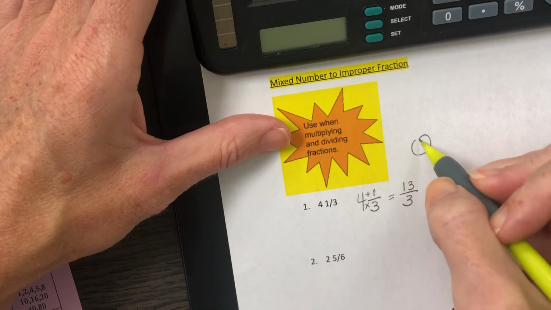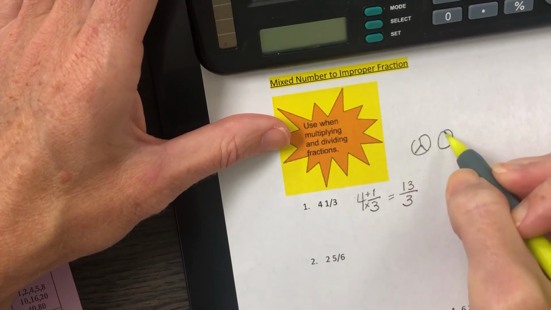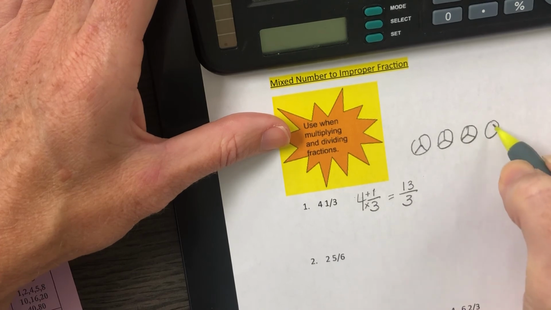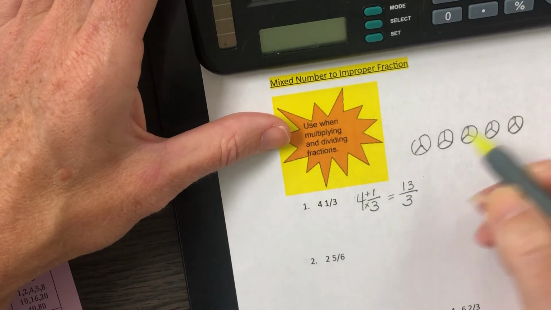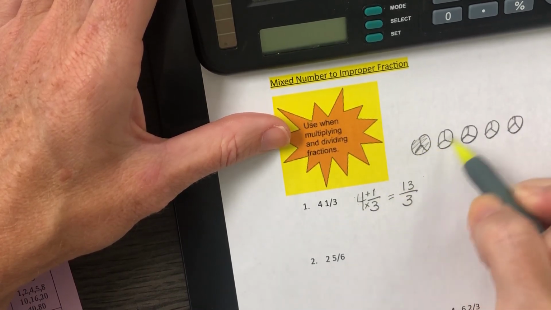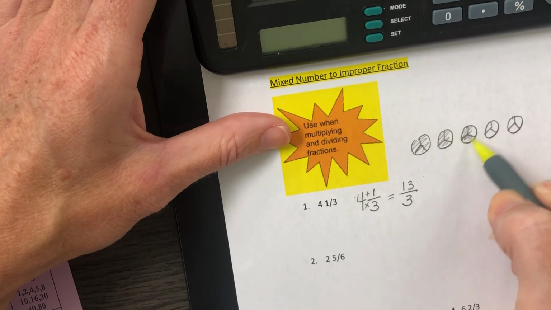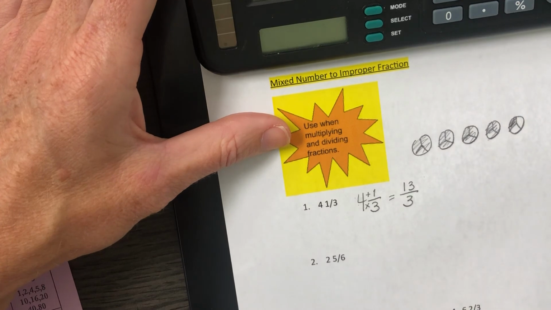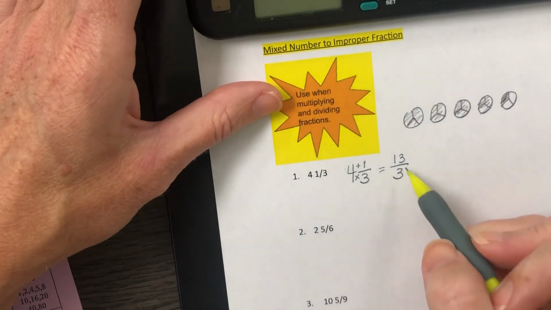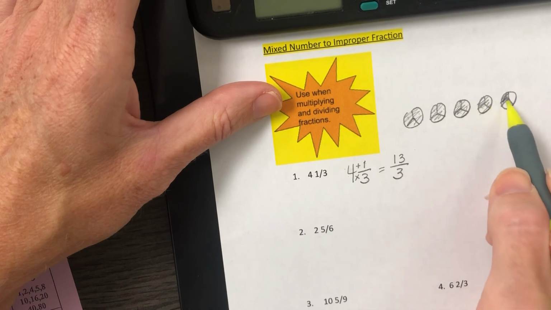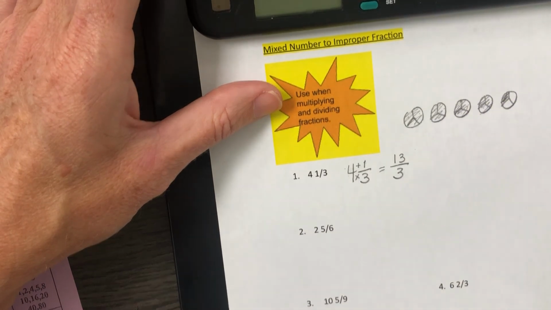Okay, I'll show you what that looks like. I'm going to pretend those are divided equally into thirds. Okay, I have 4 whole, 2, 3, 4, and 1 more. So that's 4 1/3. Or I have 1, 2, 3, 4, 5, 6, 7, 8, 9, 10, 11, 12, 13/3.